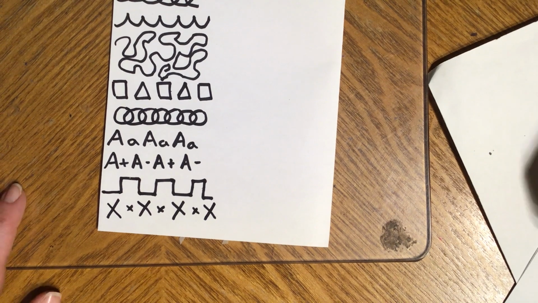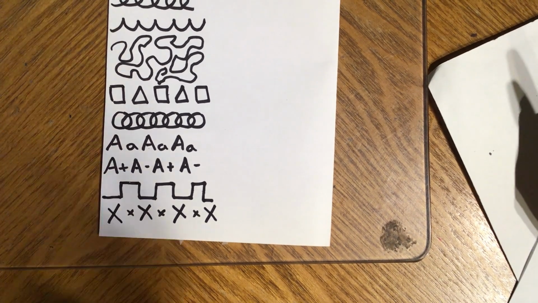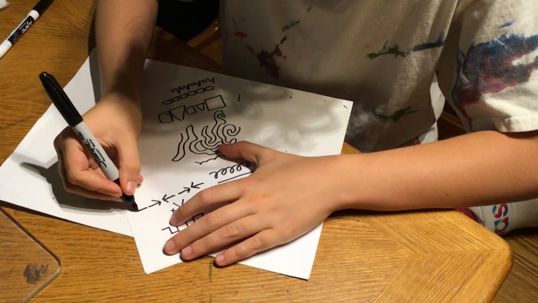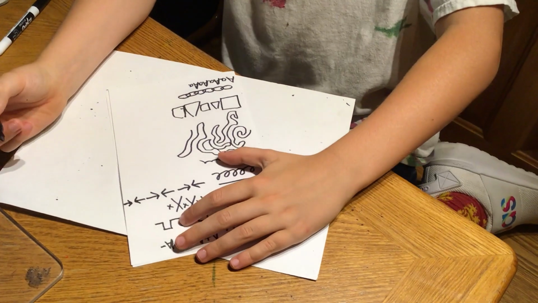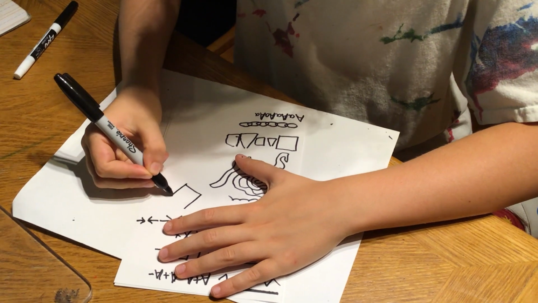Oh, I know. Arrow turning here, arrow turning there. Oh, very nice. So he's doing some arrows turning towards each other and away from each other. You got another one? Okay, he just did a diamond.